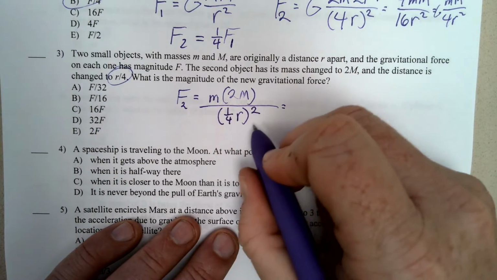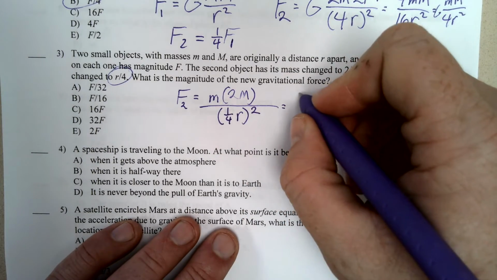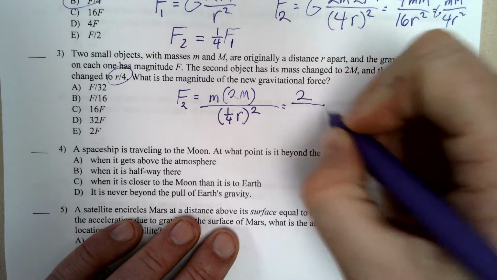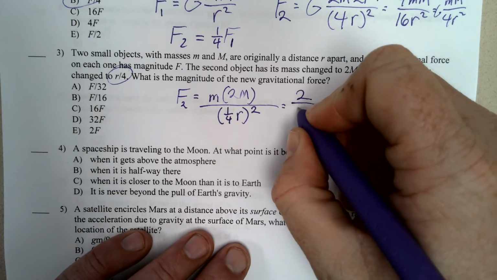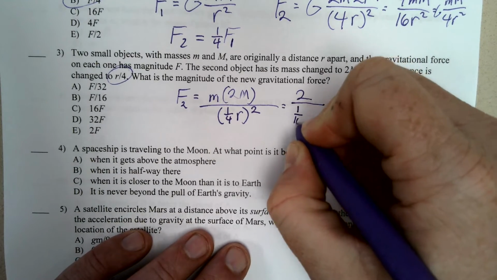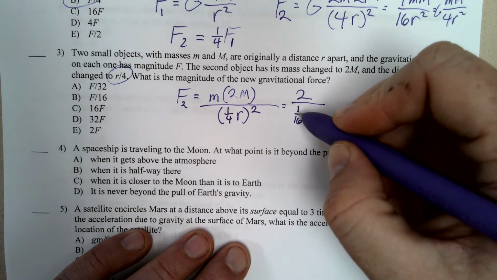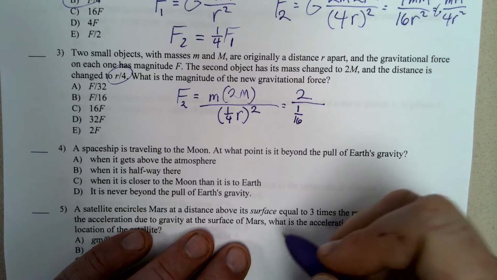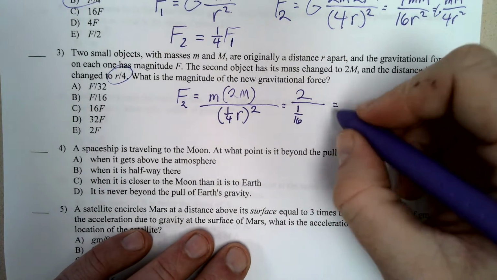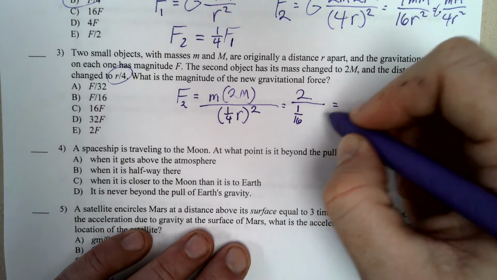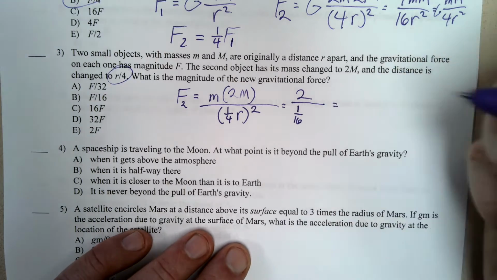All right, so then this fraction is going to be 2 over 1/16. Dividing by a fraction is the same thing as multiplying by the inverse.